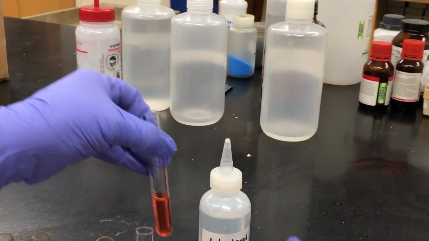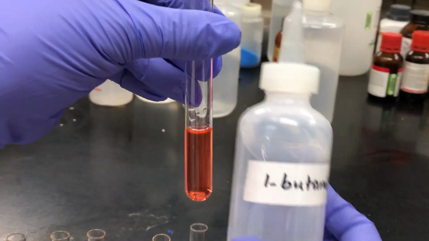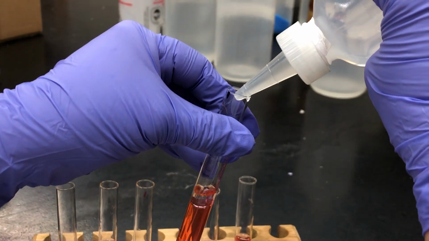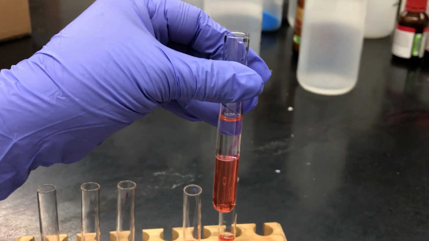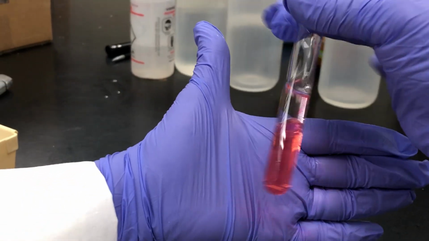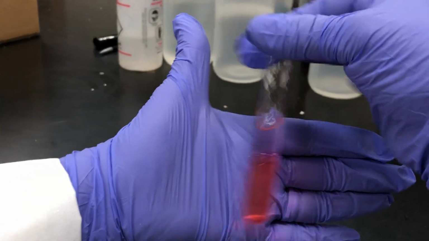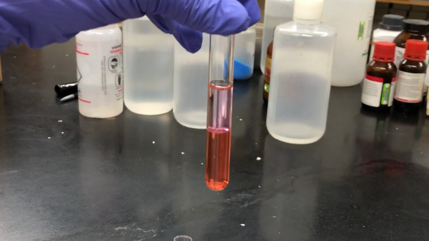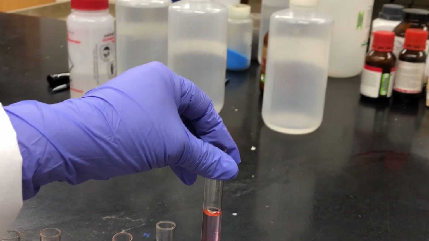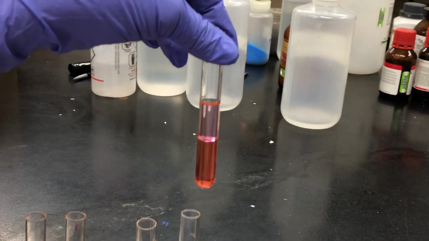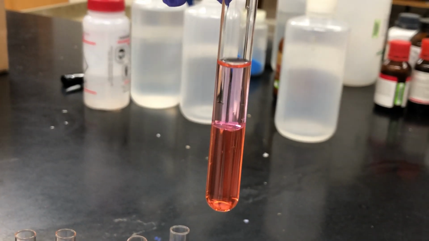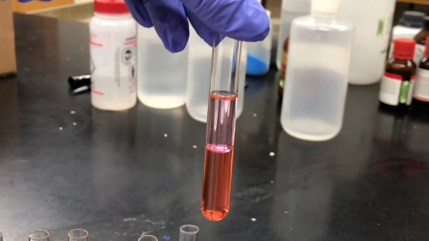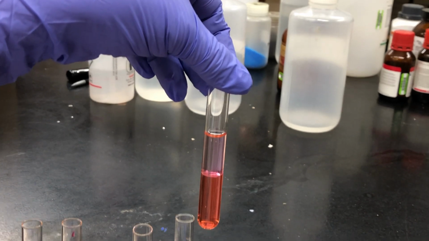Now we're going to try the experiment with butanol. 1 butanol is the least polar of these 4 organic alcohols. So we are adding some butanol to the test tube that contains water with food coloring. And you can see that the butanol is not really mixing with the water. They form 2 different phases, and the pink color from the food dye, food coloring, stays with the aqueous phase, with the water layer that is at the bottom of the test tube.